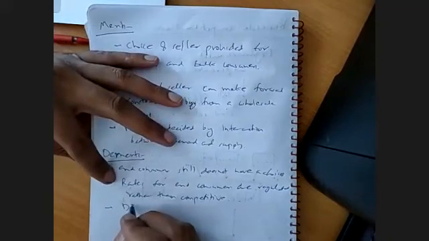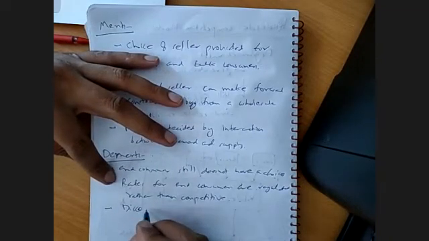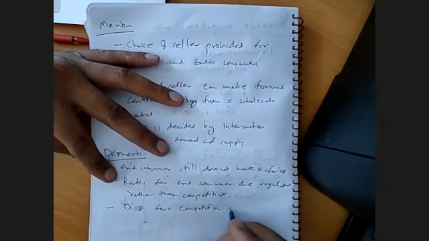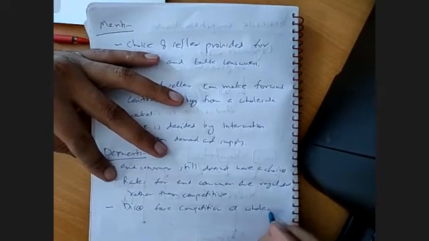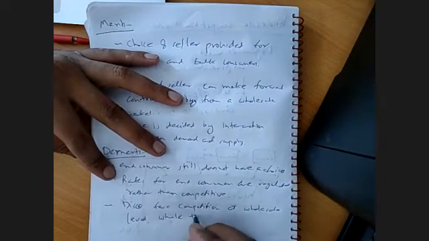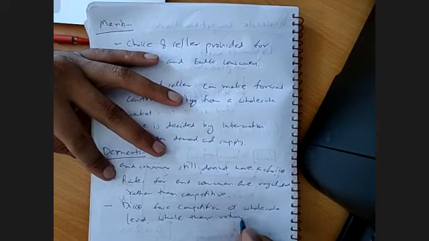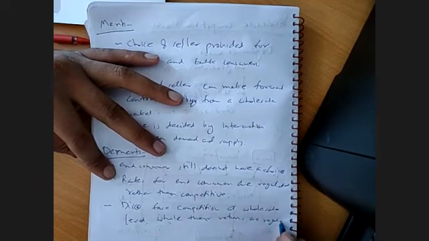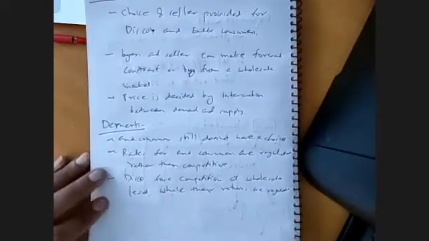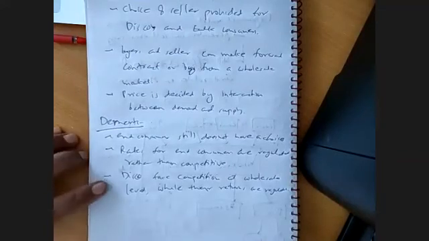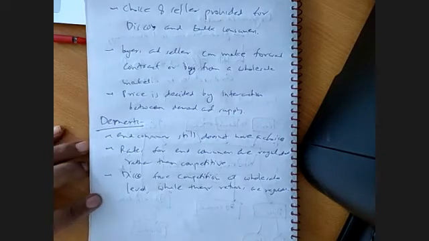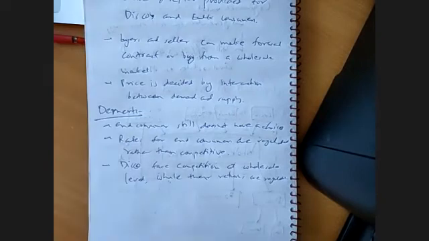Then we have DISCOMs facing competition at wholesale level while their returns are regulated. Because DISCOMs are purchasing power from the wholesale market, they are facing competition at that level, but the rate at which they are supplying the power to the consumers is regulated by the regulating agencies.